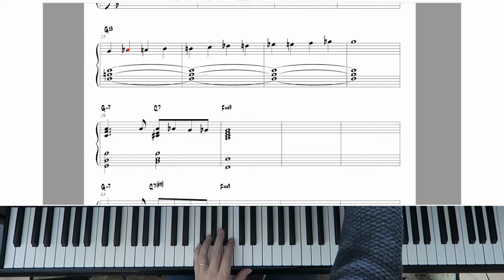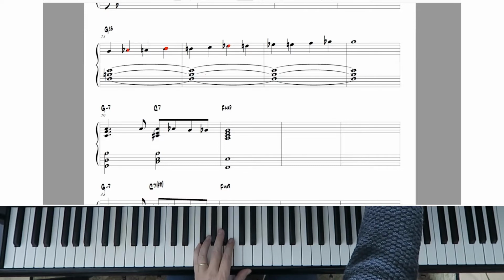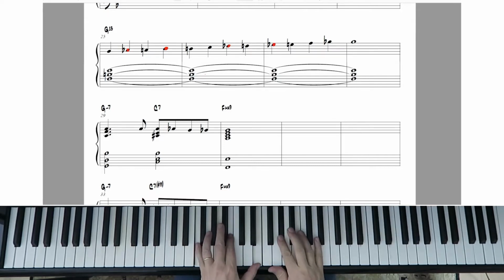First one being the flat 9, then the sharp 9, then the sharp 11, and then the flat 13. So these notes. So if you use those in a line cliche, so dominant 7th chords, pretty much anything goes.